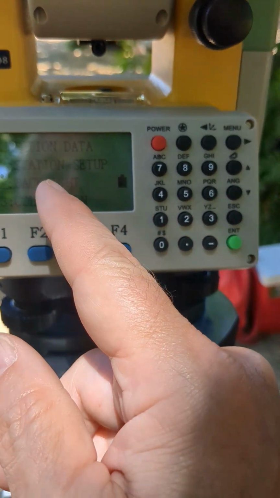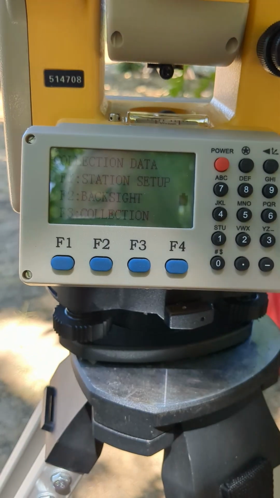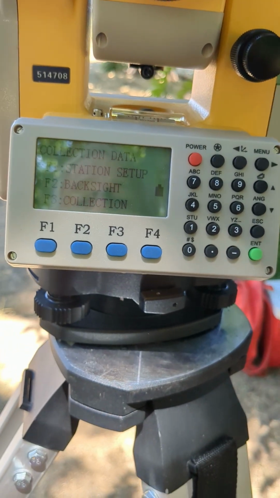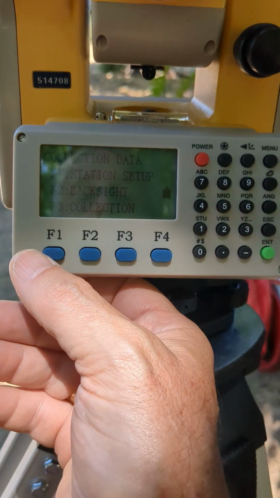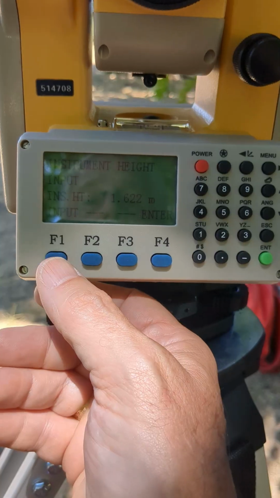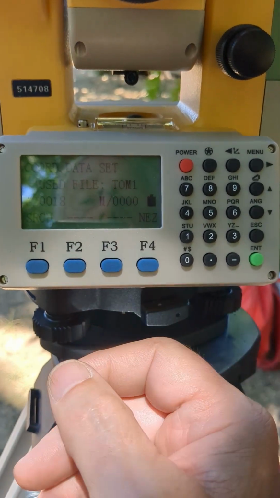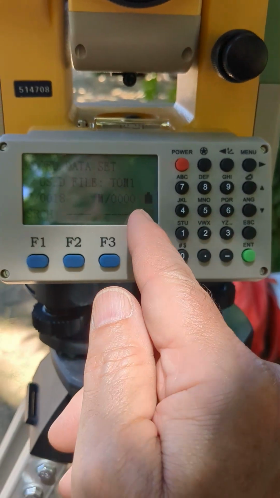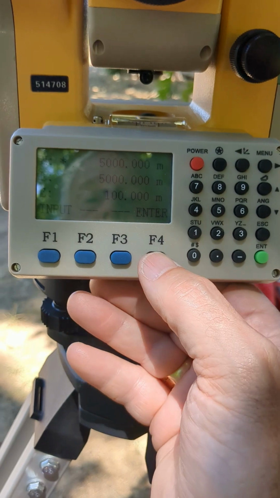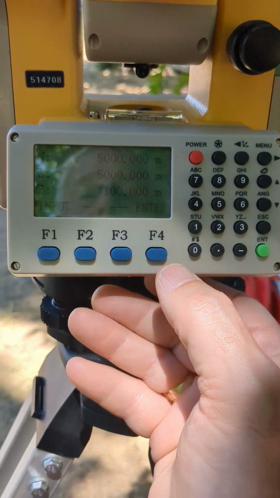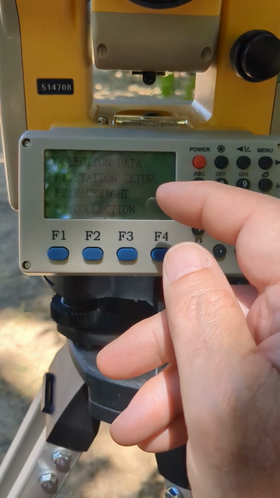In here I have the chance to do station setup again, and if I want to backsite to something that's in that file, maybe a previous point, and to start making collections. So let's just quickly go through these. Station setup was the instrument height. We already have that. Hit enter. It tells us the NEZ setting of where we are. This is that 5,000, 5,000. That's good. And enter that. And then that one's set up.